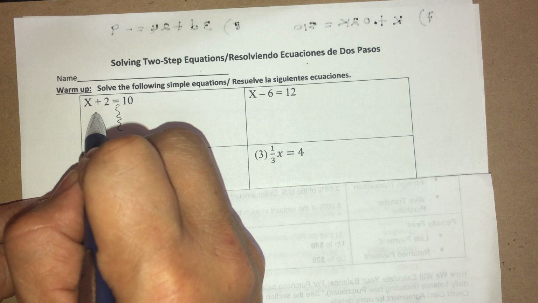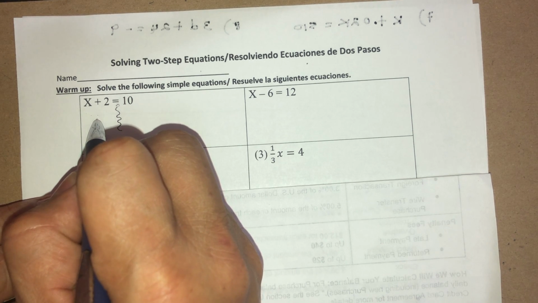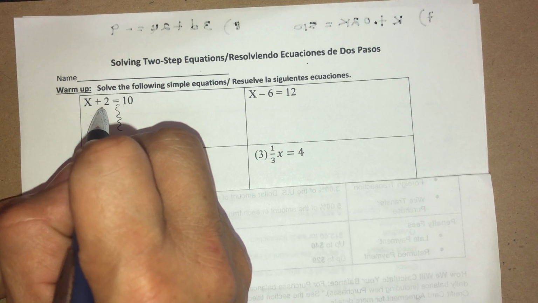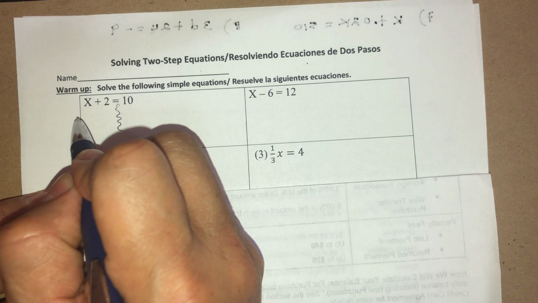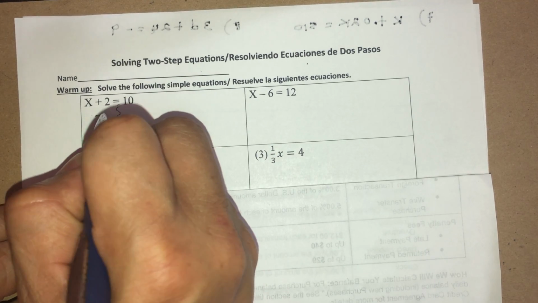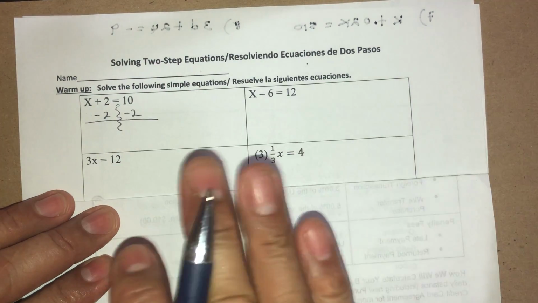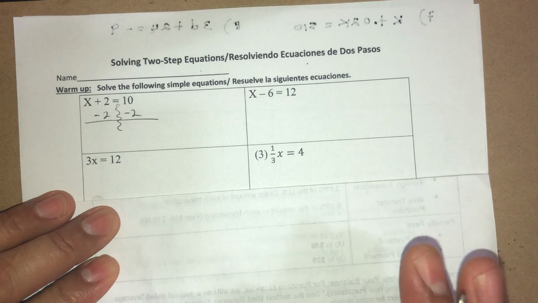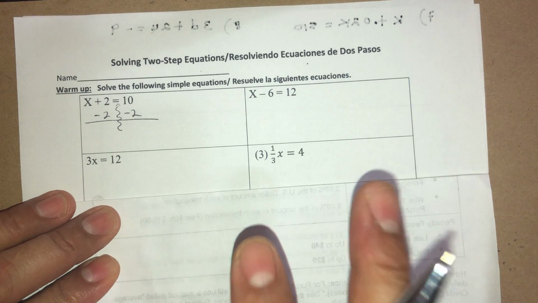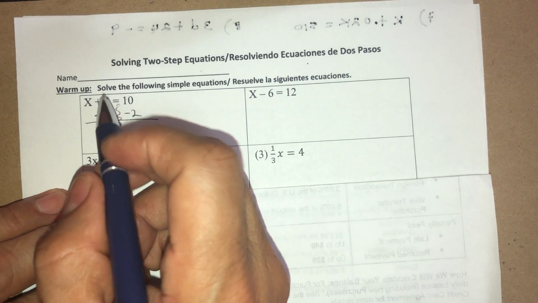Remember, guys, I always told you that this is the borderline, okay? What happens on this side must happen on the other side. So whatever operation I'm doing on the left side, I'm going to do on the right side. Now, because the 2 is being added, what is the opposite of addition? Subtraction. So that means I have to subtract 2 on both sides. Remember, to keep the equation balanced, you have to do the same thing on both sides of the equation.